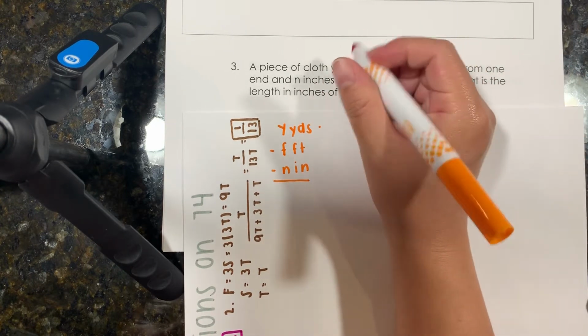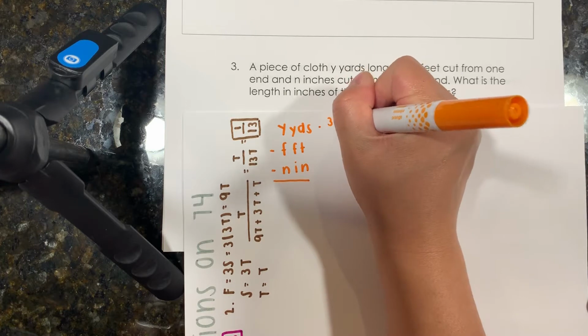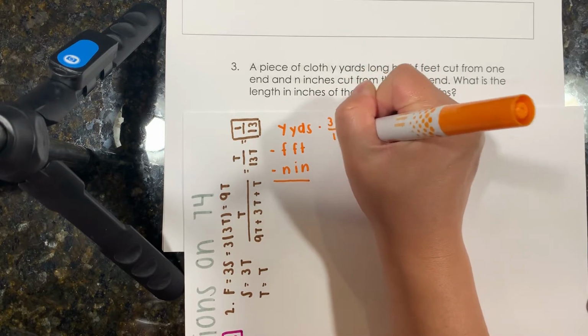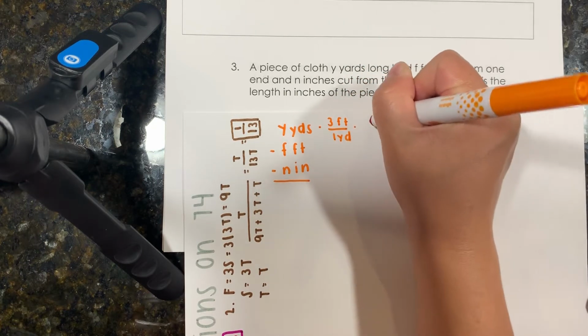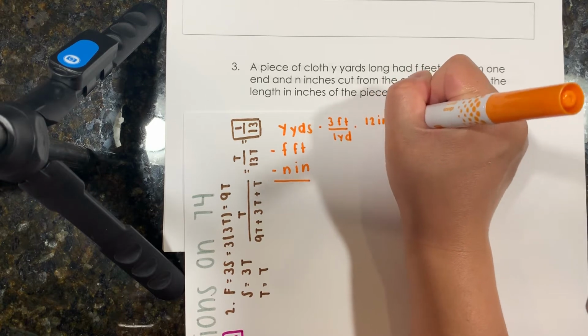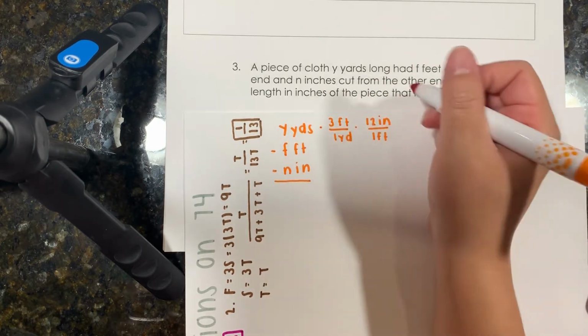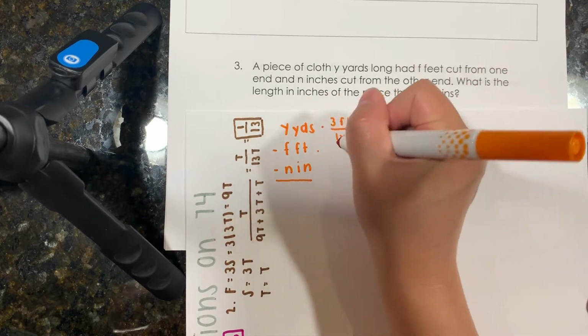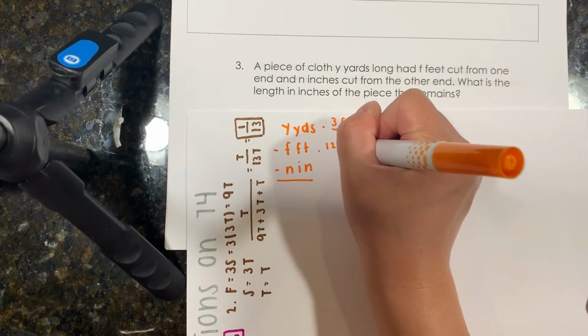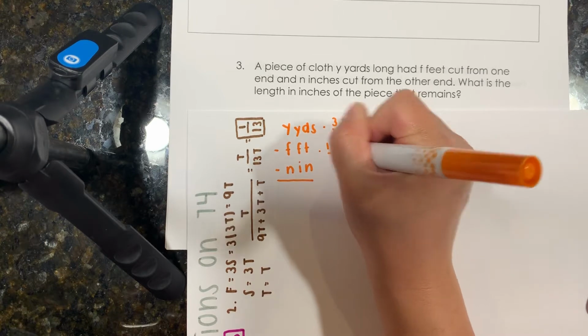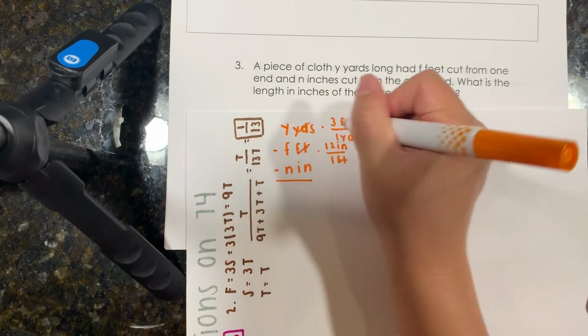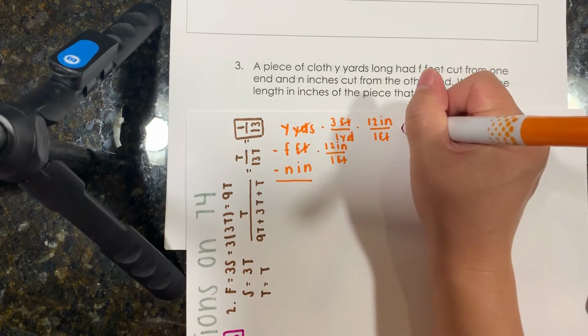So I'm going to start by converting the yards into feet, so that would be 3 feet per 1 yard, and then 12 inches per 1 foot. That's our starting piece. Then the f feet would be times 12 inches per 1 foot. Feet would cancel, yards cancel.